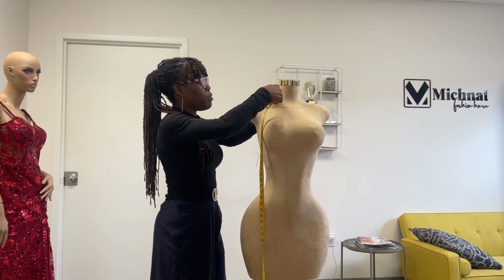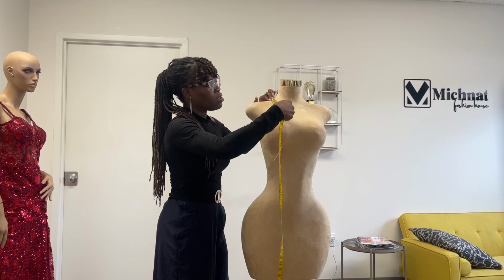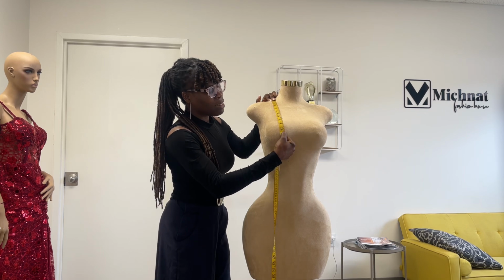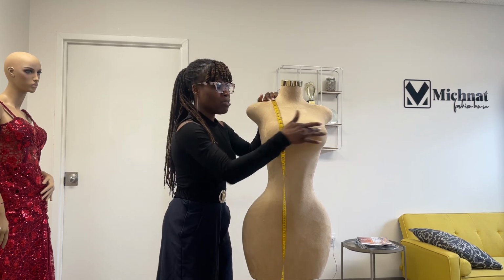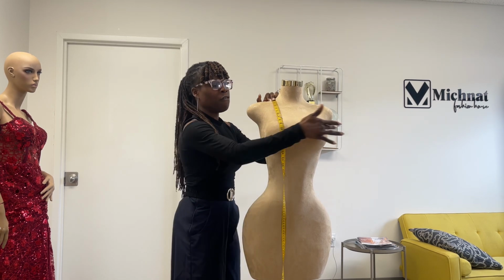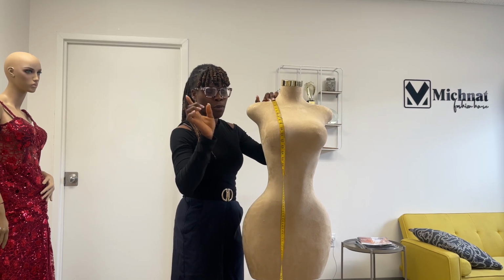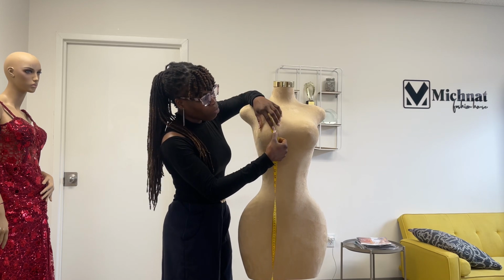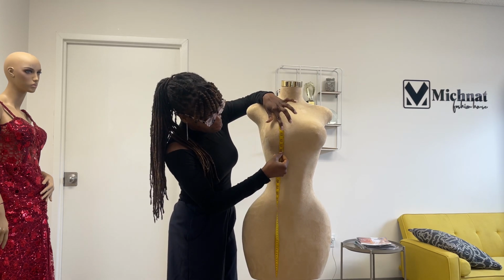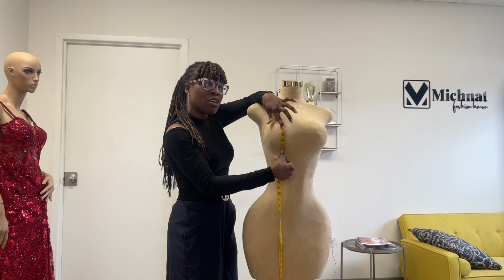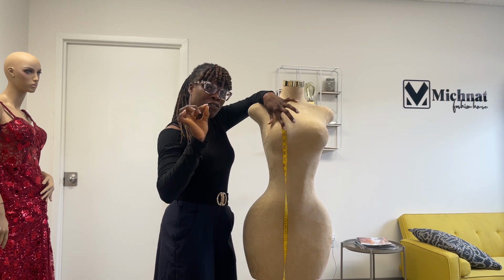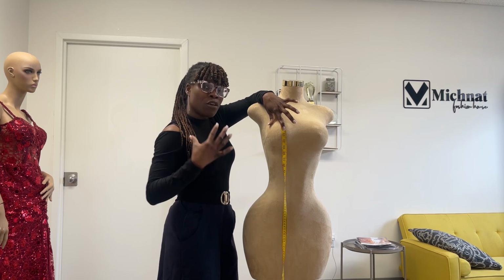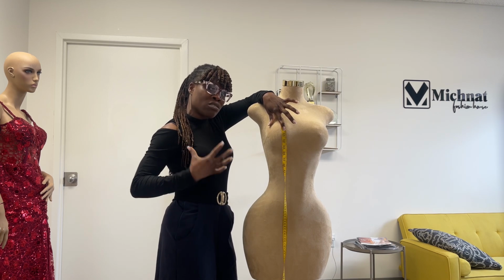The second measurement will be your bust point. The bust point is the point at which the fullest point of the boobs. The fullest point of your boobs will be the bust point. So here it is 10.5. For your under bust, it is 14. Under bust is usually 3.5 away from your bust measurement, but it does vary. For people with bigger bust, it does vary.